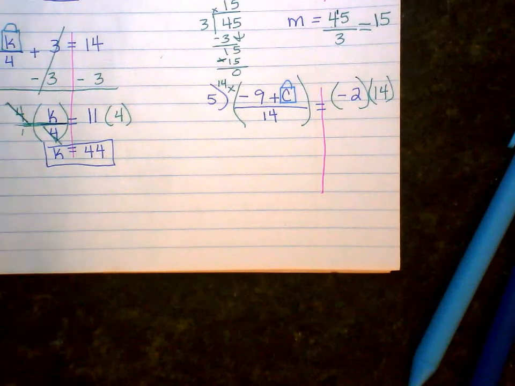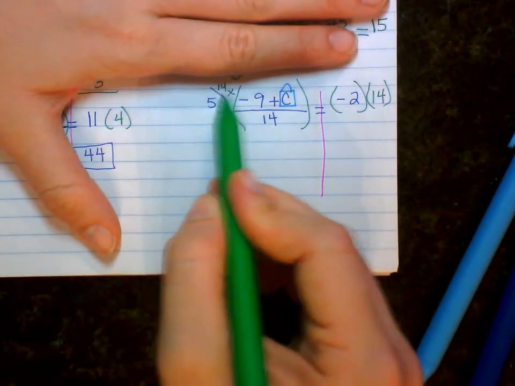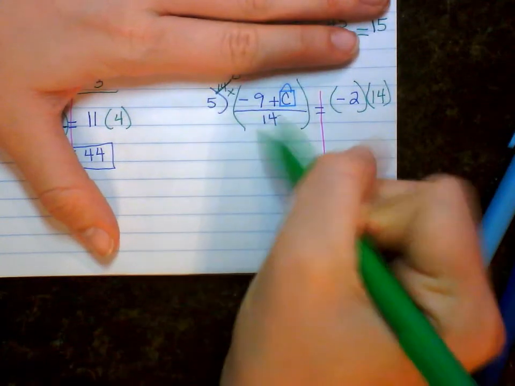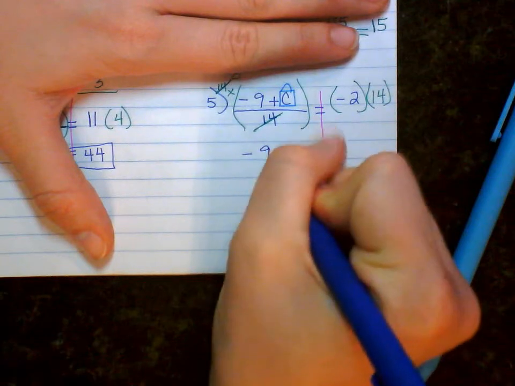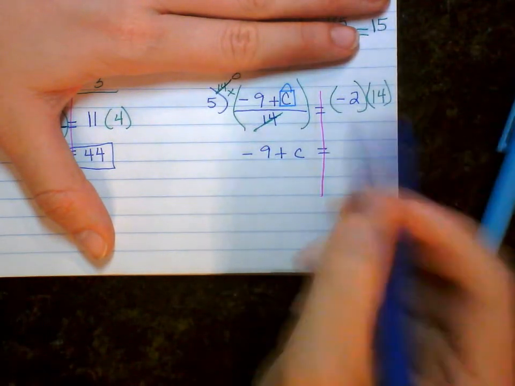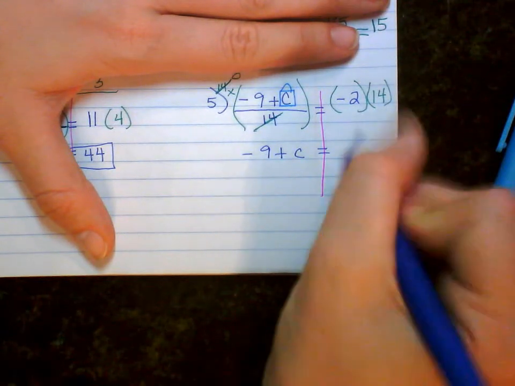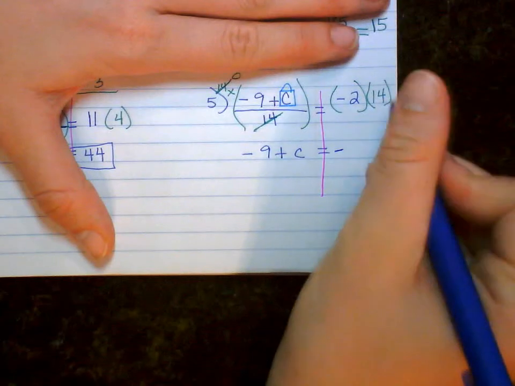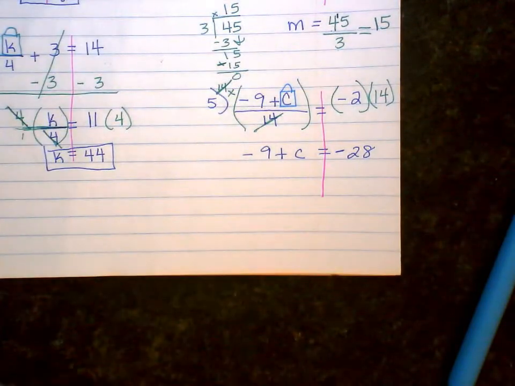Now, when you multiply by 14 in the top, it cancels out with the denominator. And it just leaves you with that numerator, with that negative 9 plus c. Negative 2 times 14, well, a negative times a positive is a negative. 2 times 14 is 28. So now it's friendly. We just got rid of the denominator, that 14, and now it's just a one-step equation.